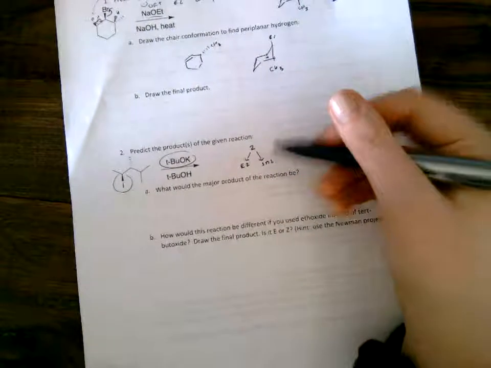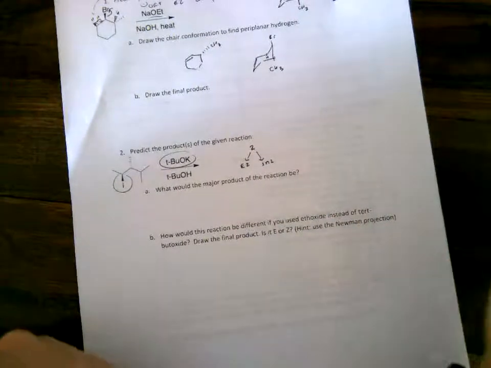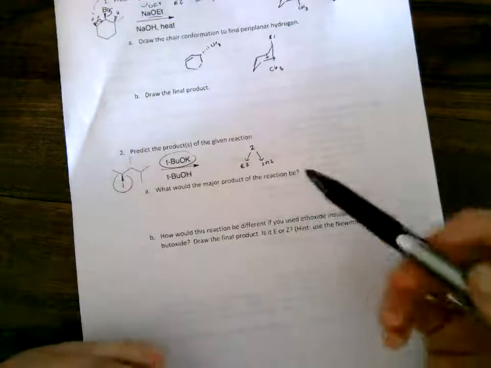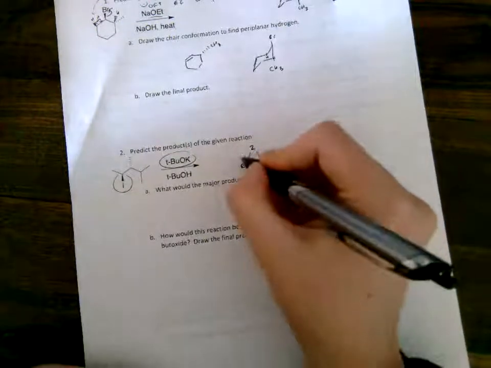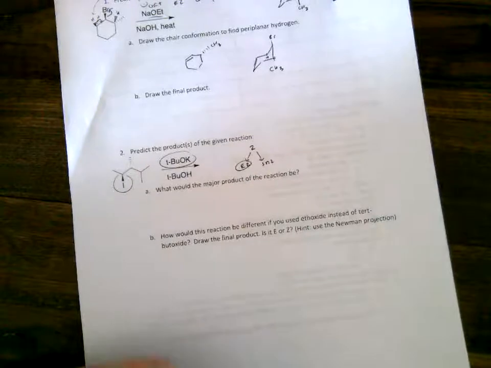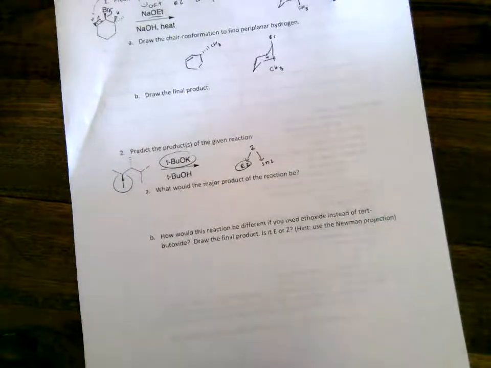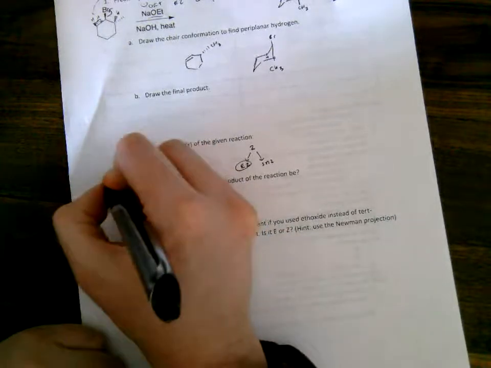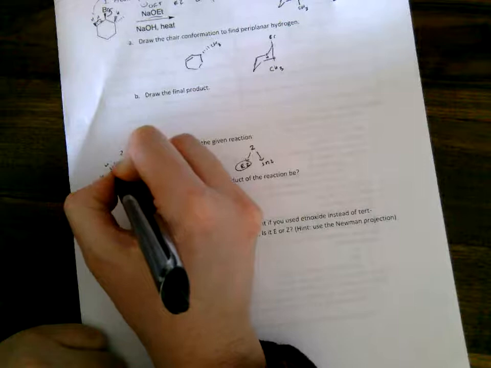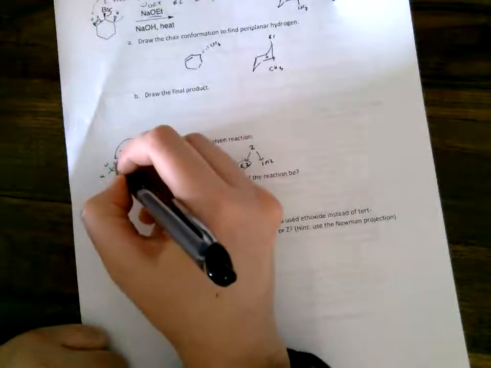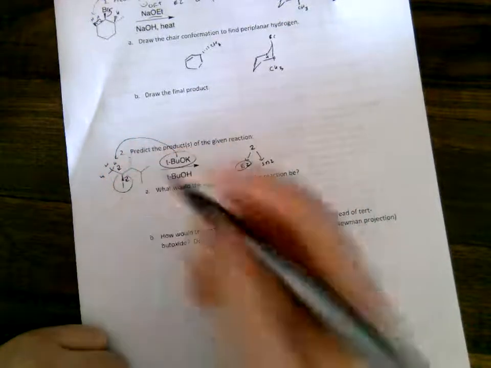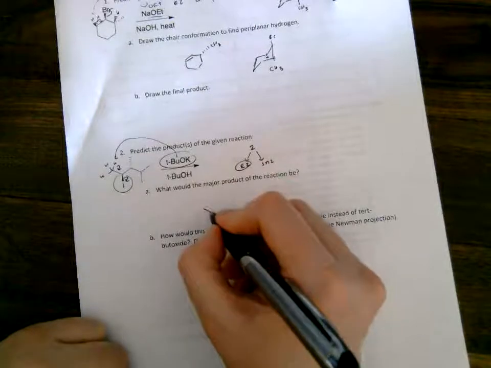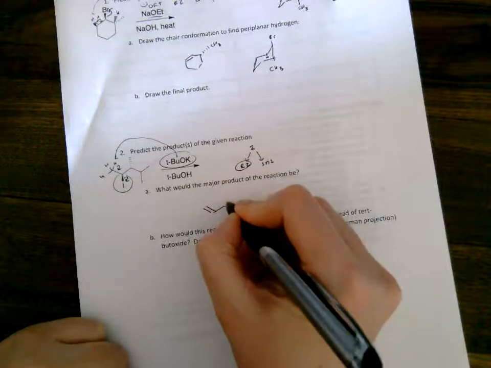SN2 is usually favored by narrow nucleophiles. This is a bulkier nucleophile, so I think it's actually going to favor E2 because of the bulky nucleophile. Also, because of the bulky nucleophile, it's going to favor the Hofmann product. So your hydrogen is going to be taken from over here, and then your leaving group will leave. So the product you would get would look like this.